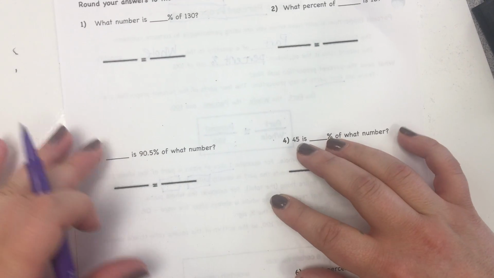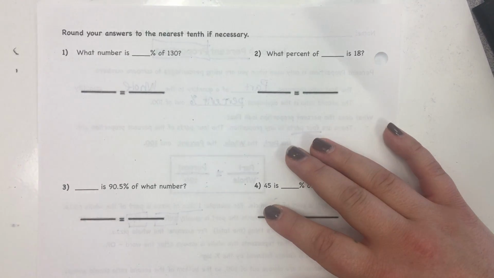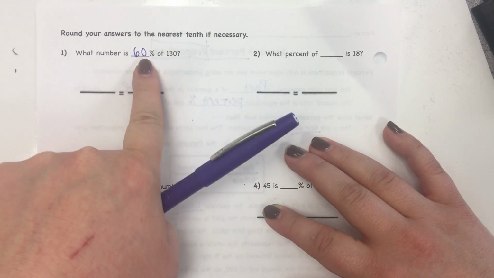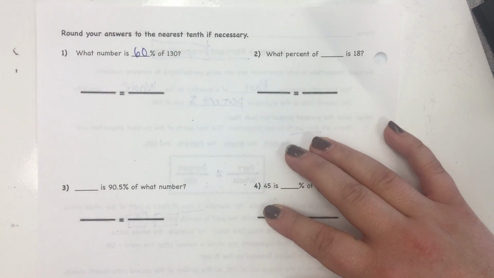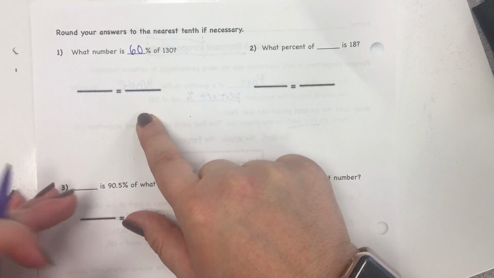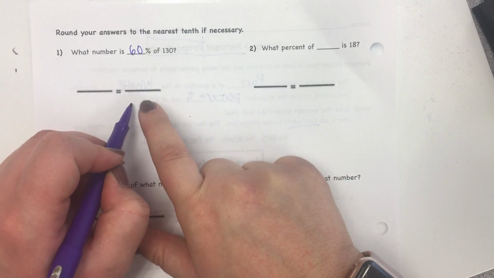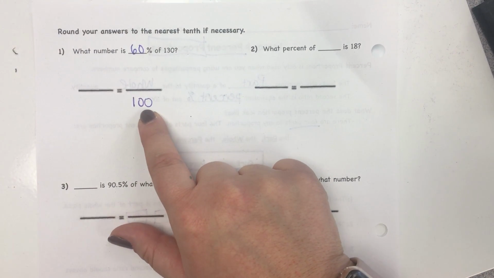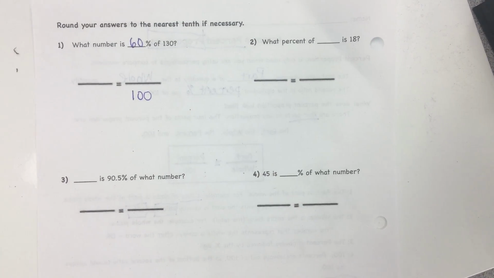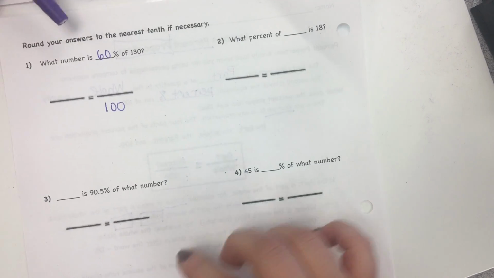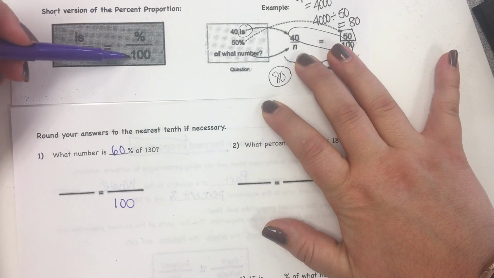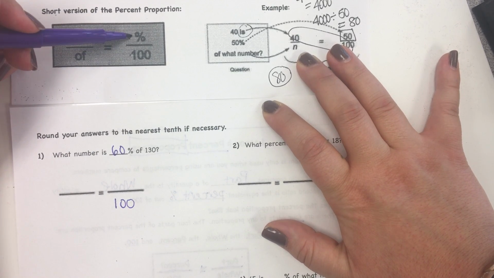All right, let's go ahead and try one. Our first example, number 1, is what number is 60% of 130? Right away in our proportion, the bottom right is always going to be 100, so you can always fill in 100 down there. Now we need to ask ourselves, what is going to go on top of the 100?